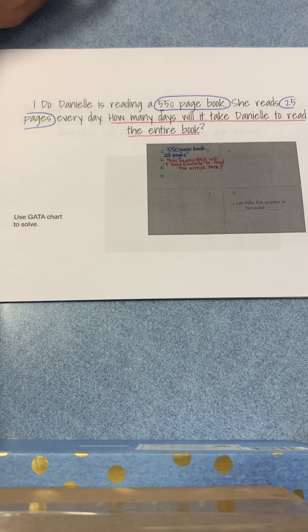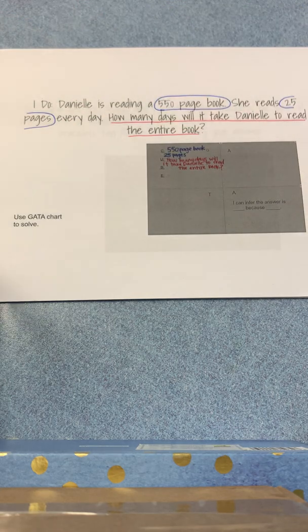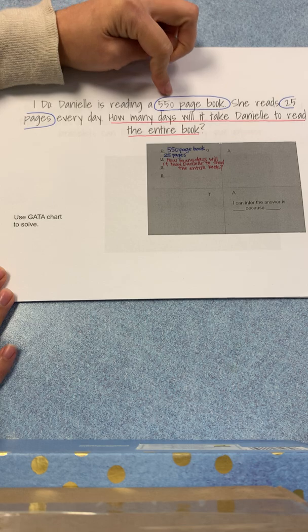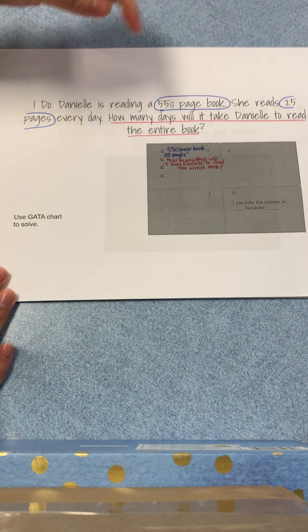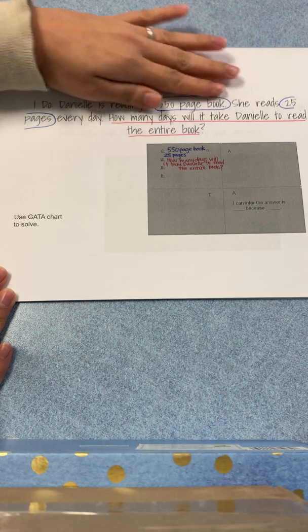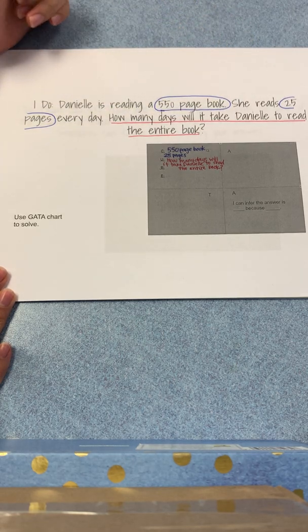B is box important information. So remember, whenever we're boxing, you go one sentence at a time. So Danielle is reading a 550-page book. Okay, so we already circled the numbers and units, and in that sentence, that's the most important information, so we won't need to box anything here.